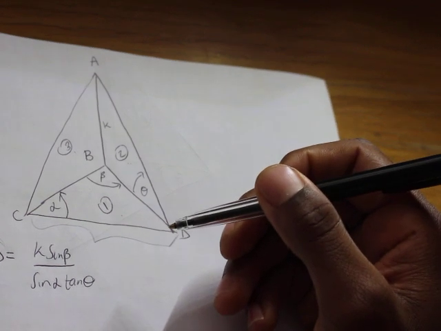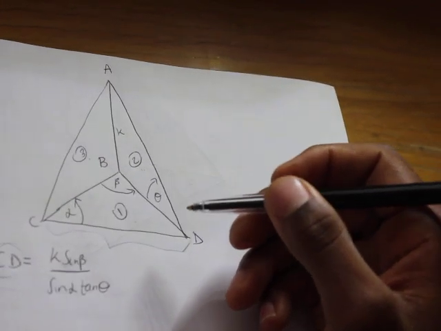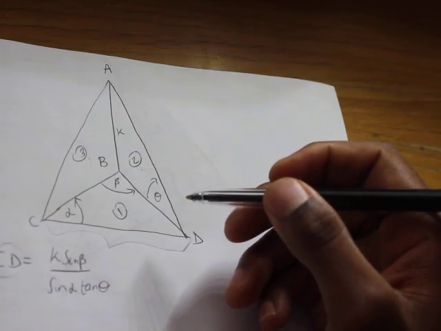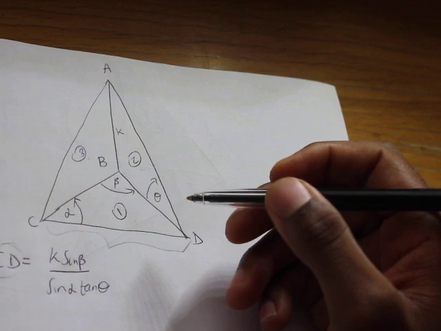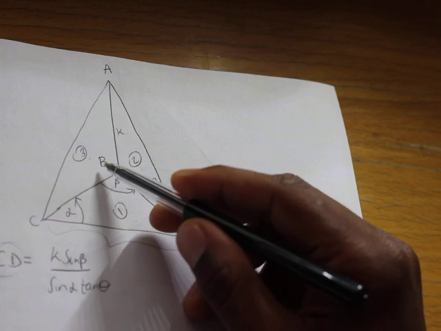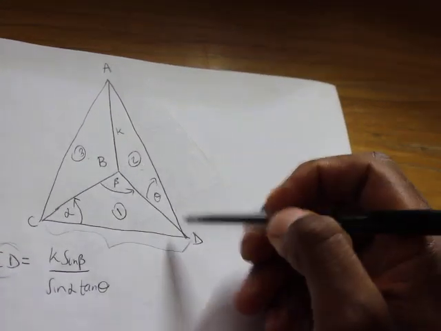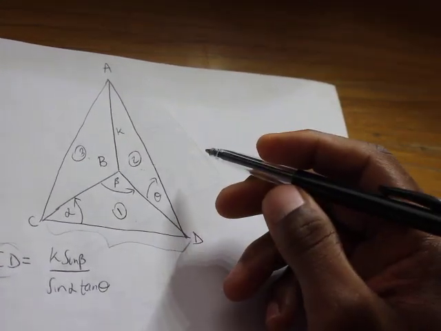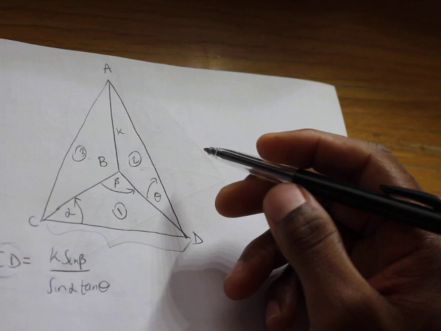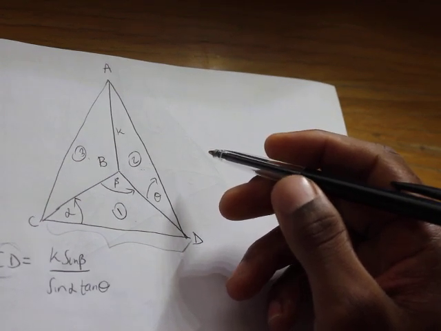The problem with triangle 1 is that it doesn't really have any lengths. In other words, there's no x for BC or y for BD. These lengths are kind of unknown. So that's the problem that we're having here. So now what are we going to do?